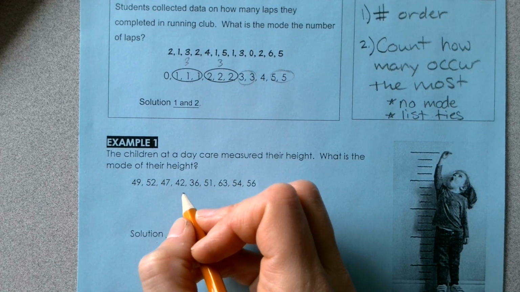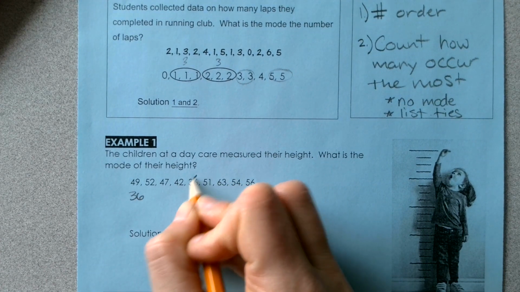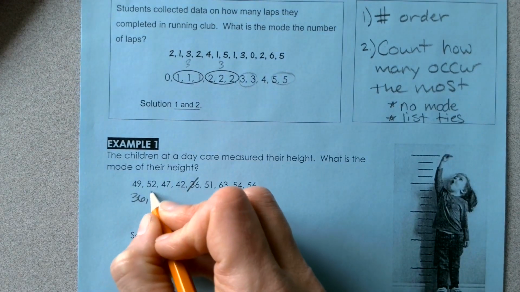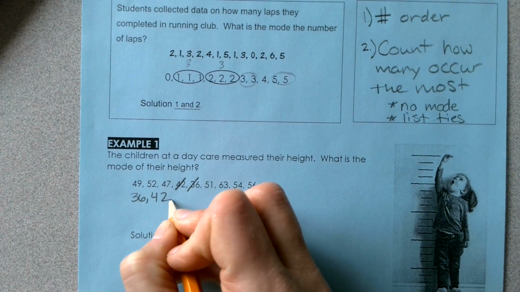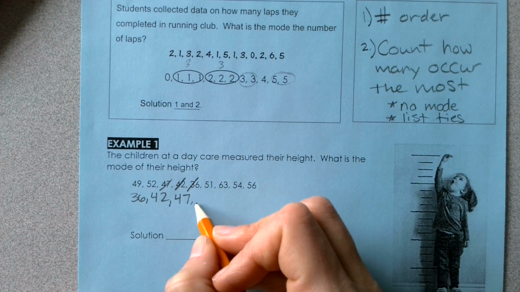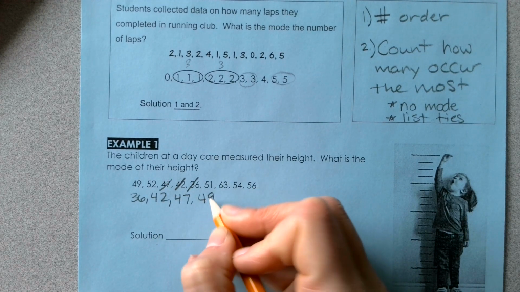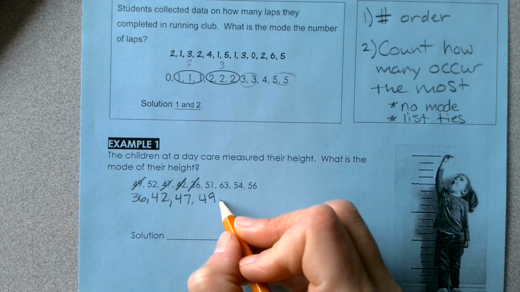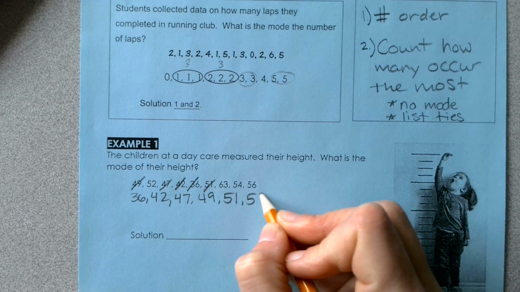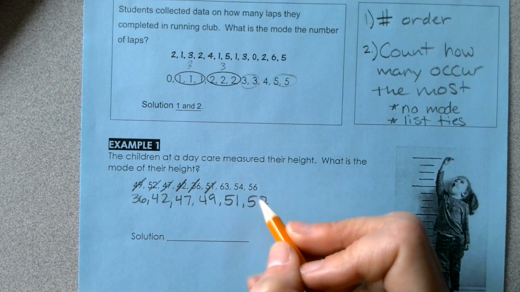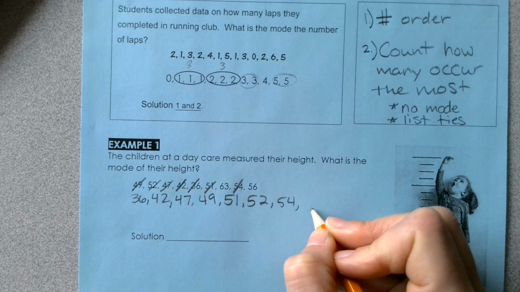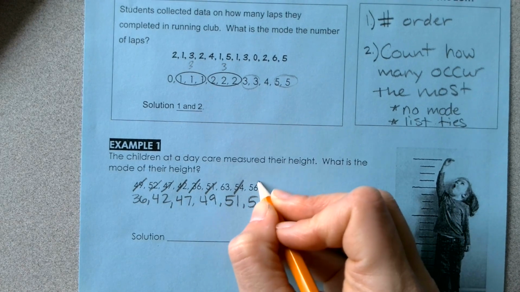So putting this in number order, I would have a 36, it looks like, and then I would have a 42, and then 47. Remember crossing off as I go, so I make sure I know what I used and what I still need to have in my data. So 49, I have a 51, and then a 52. Okay, and then 53. So then a 54, a 56, and my last one, it looks like 63.